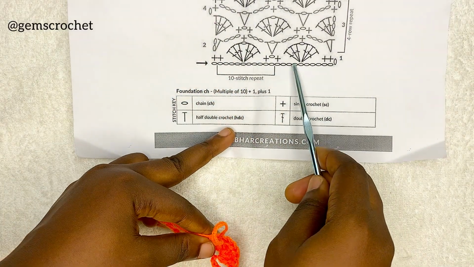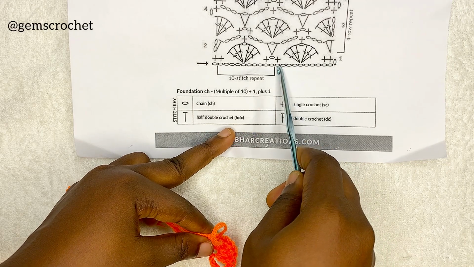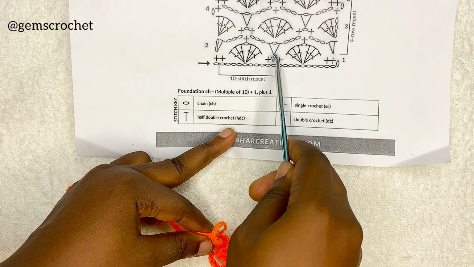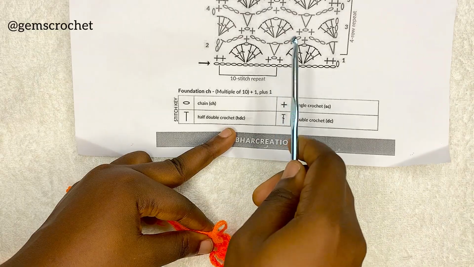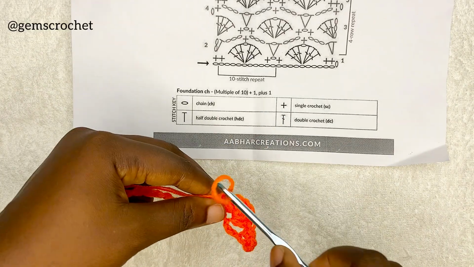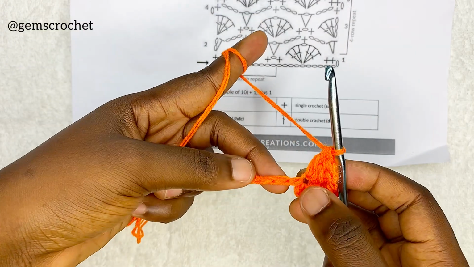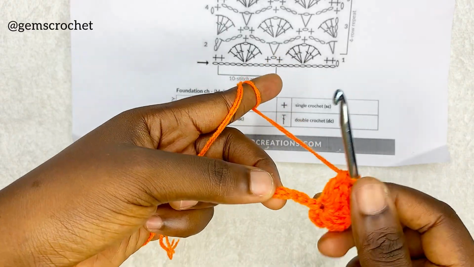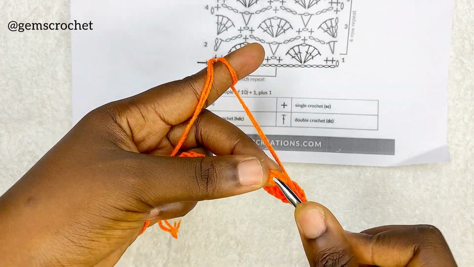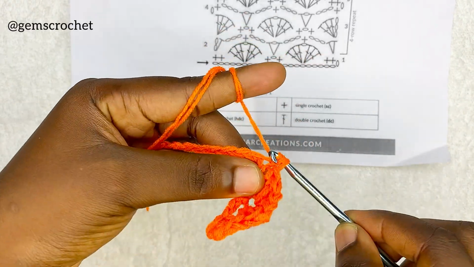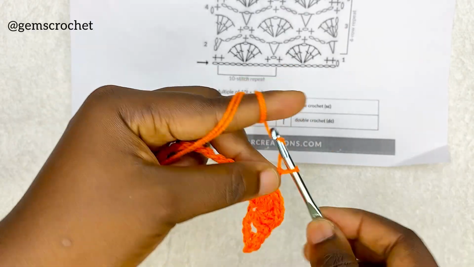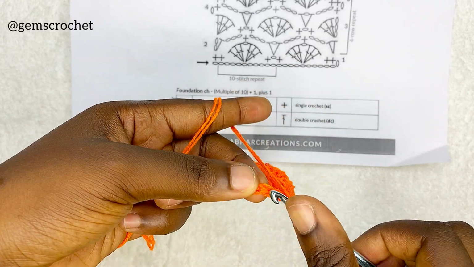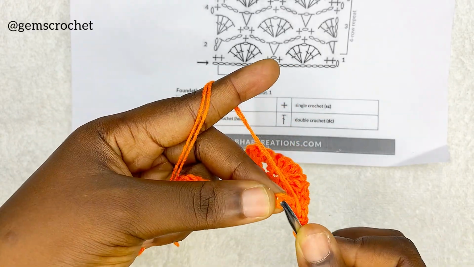Next, I'm going to skip 1, 2, 3, and in this next one, I'll do a single crochet, I'll chain 1 and skip this chain, then do a single crochet in the next. So I'll skip 1, 2, 3, I'll do a single crochet here, then I'll chain 1, skip the next chain, and in the next one I'll do a single crochet.